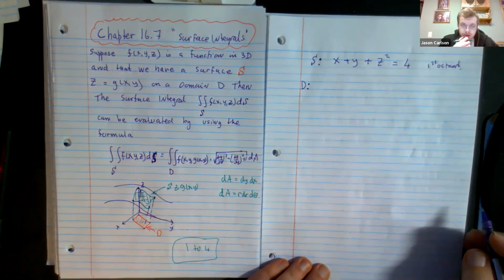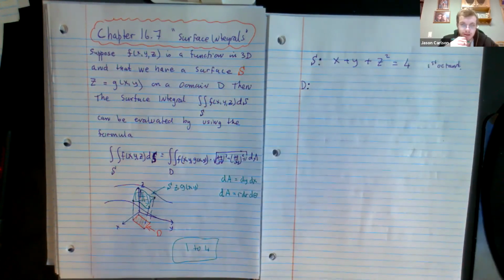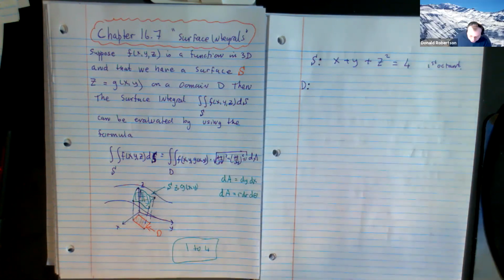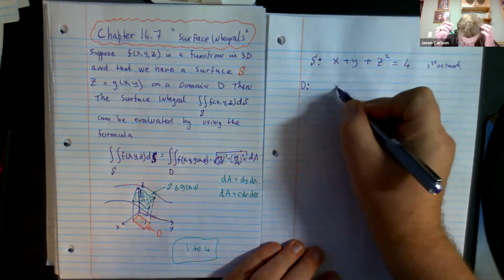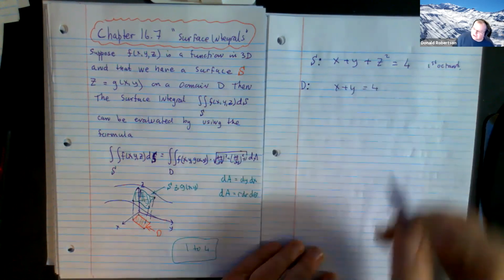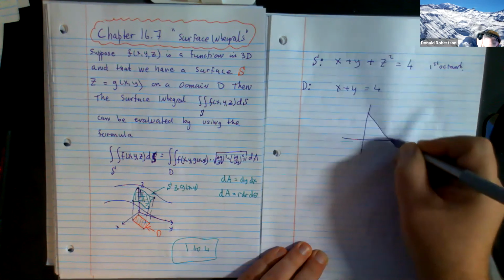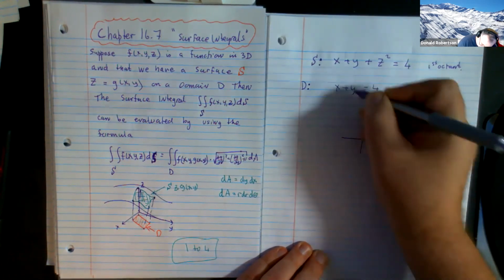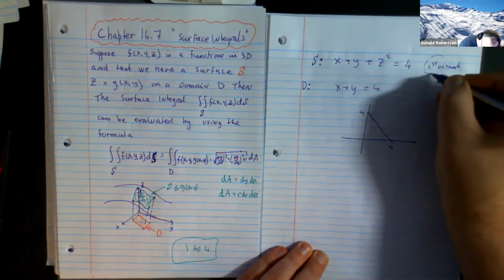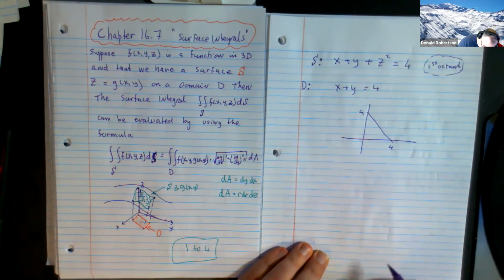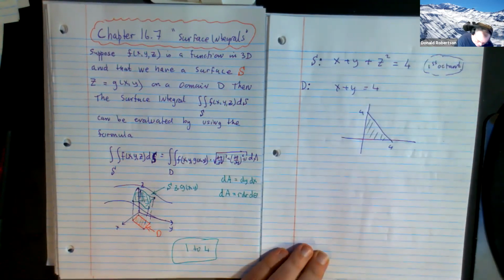Typically, you just solve for Z and go from there. Oh, that would be for the g(x,y) bit, yeah. But if you just want to find out what D is, don't you make Z one particular number? You make it 0. Now, when you make it 0, do you see you now know what D looks like? If you draw the line x plus y equals 4, it looks like that. But the line continues forever, except they told you that it's in the first octant. So do you see it's now just that triangle there?